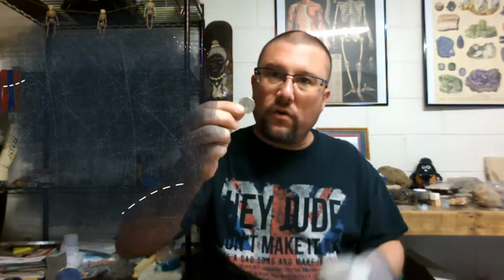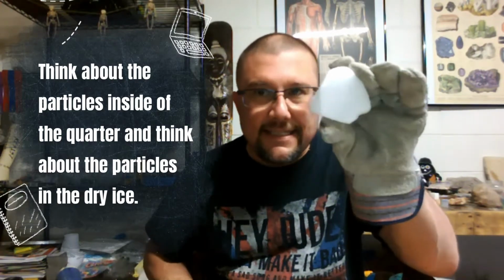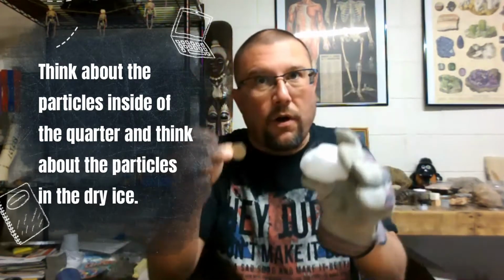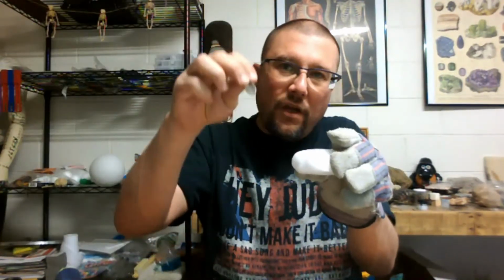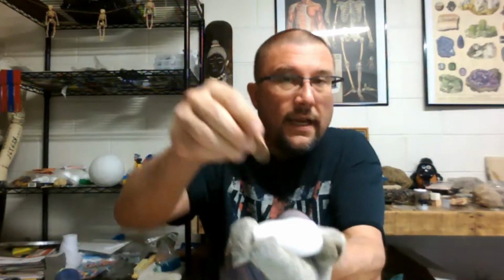Think in terms of the particles and energy inside this quarter, the solid particles. Think about the particles and energy inside the dry ice, these solid particles. Even though we cannot see these particles, when these warmer solid particles from the quarter touch the cold solid particles of the dry ice, that quarter makes them sublimate. Although we can't see them, we can see that they're moving and breaking apart because they force this quarter to move. I'll show you again how that happens.